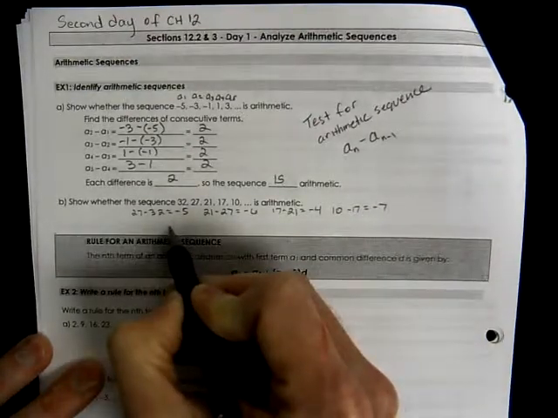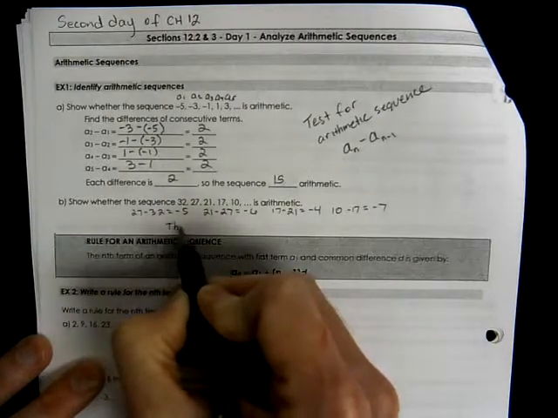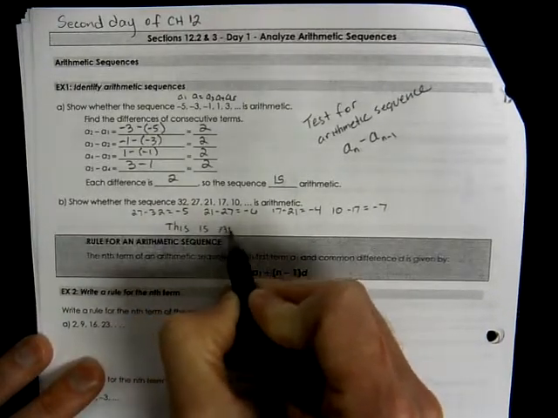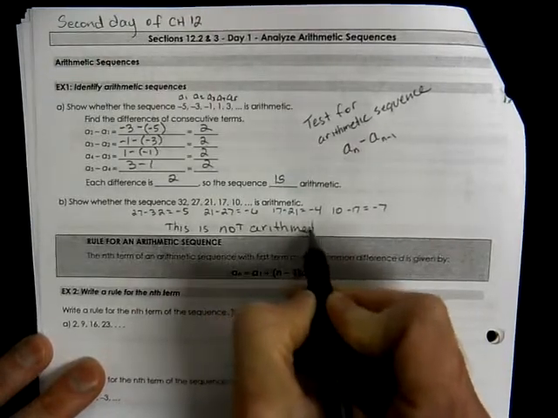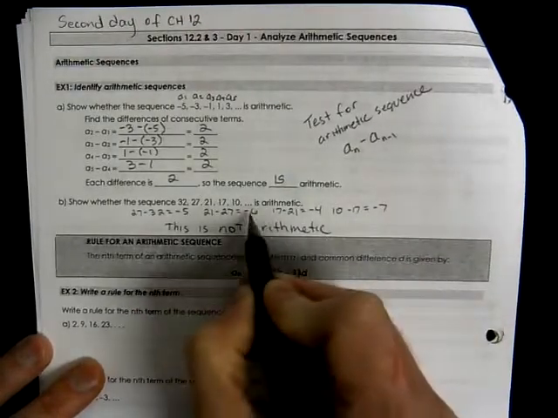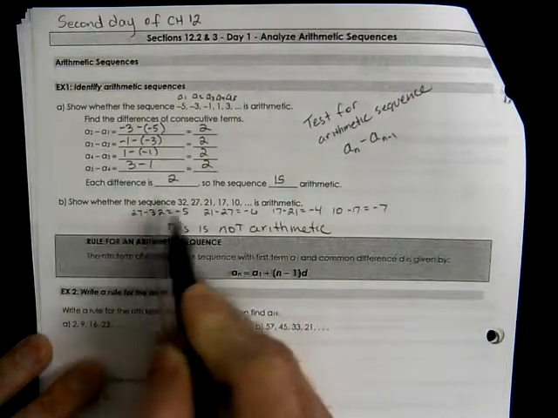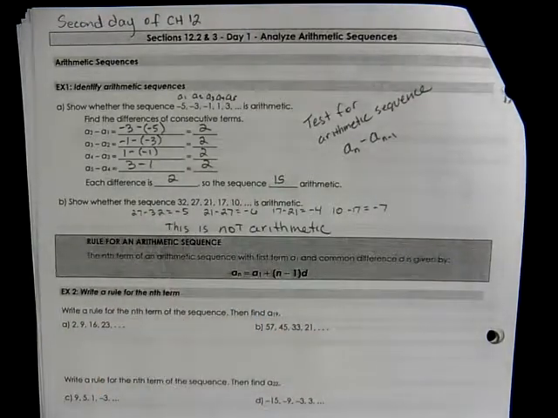Okay, so now we can say that this is not arithmetic because it does not have a common difference whenever you subtract a term by the one before it.